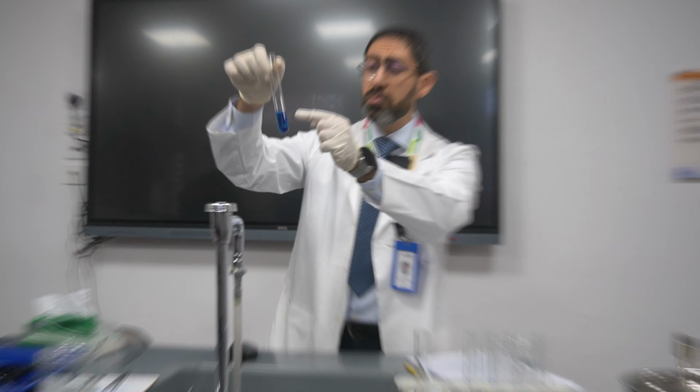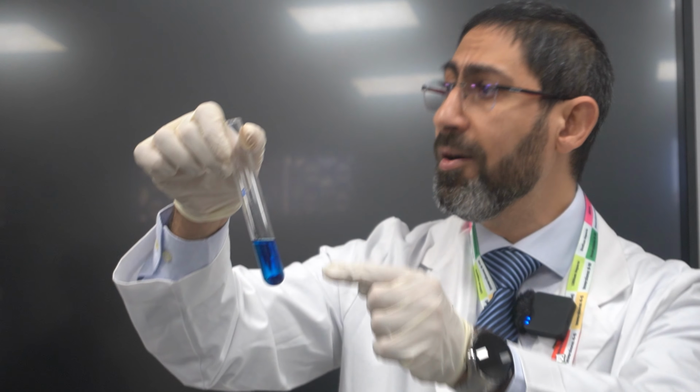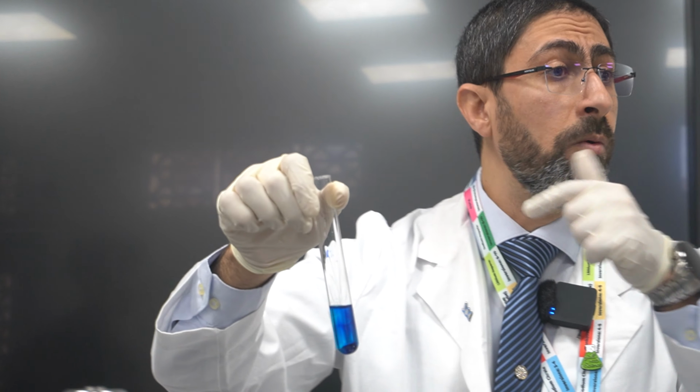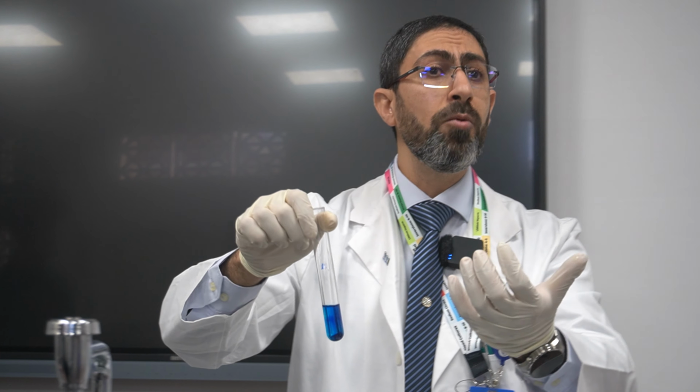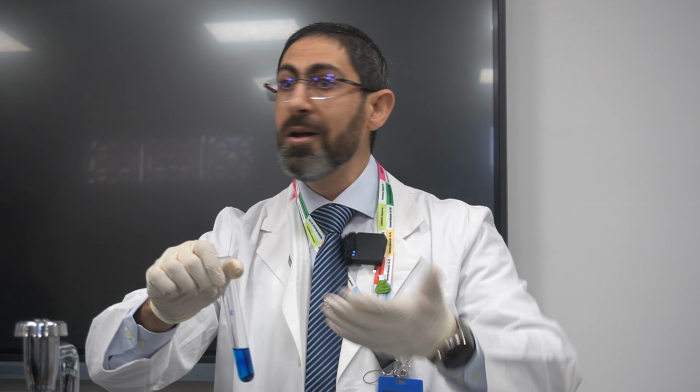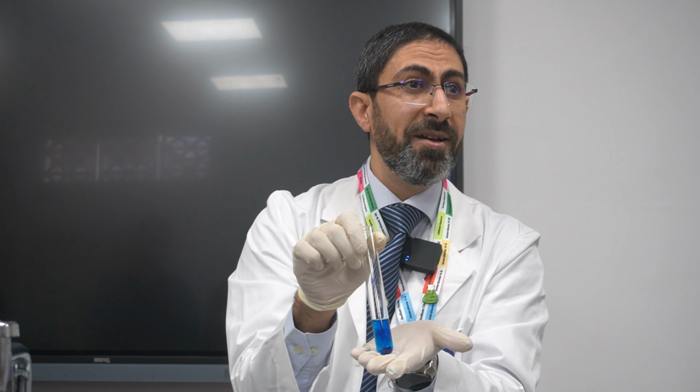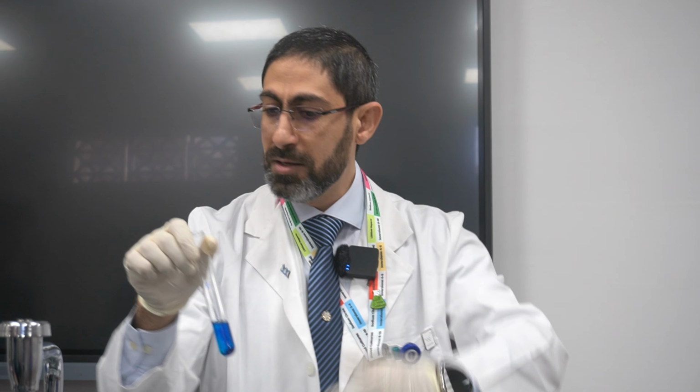You can even notice the dye going out, because the water from inside the plant is going out from a region of higher water potential, which is inside the plant, to a region of lower water potential, which is the solution, because this solution is now hypertonic to the plant cells. You got it?